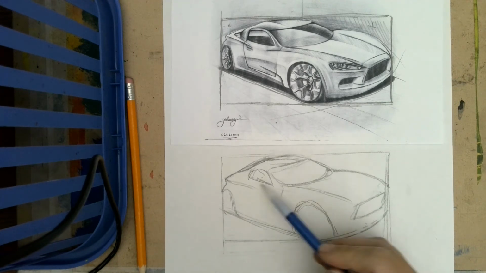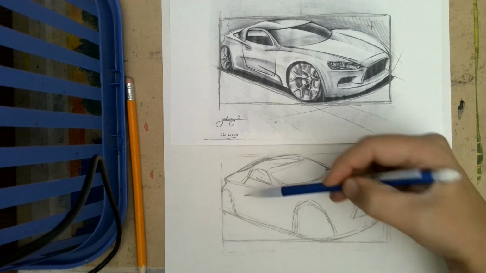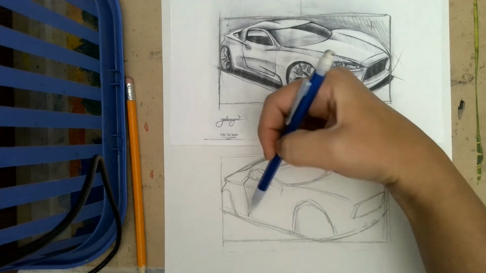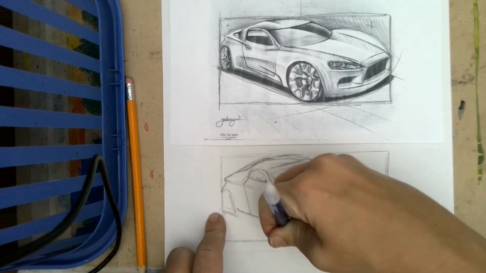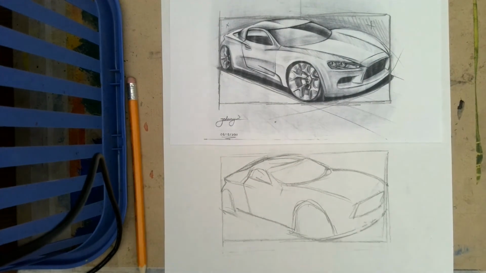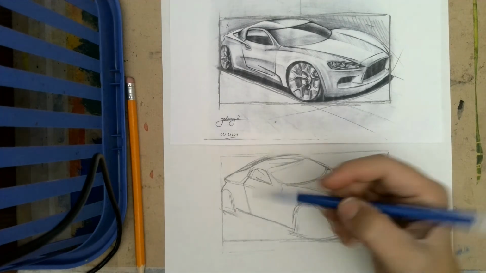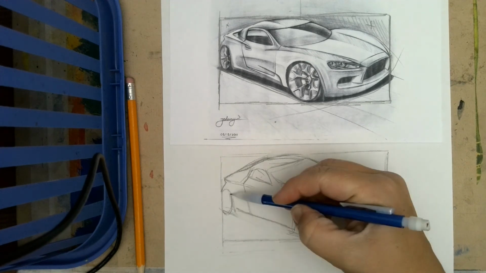Okay, see how I'm just adding the main structure, checking my accuracy before I get caught up in shading and too much detail, okay? Because if you have the whole thing shaded and then Mrs. Larson comes over and says, oh wow, you need to move the entire bumper, that's going to suck, okay? So you make sure that your bumper is in the right spot before you shade it.